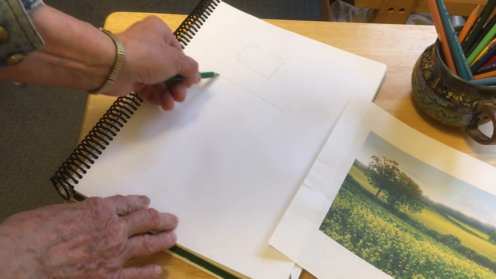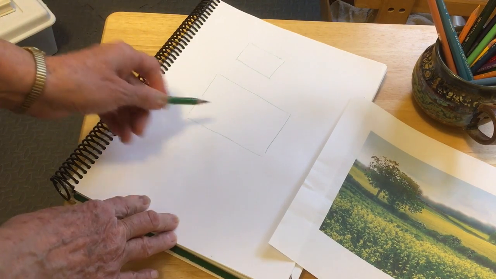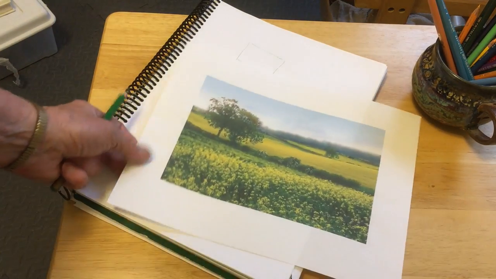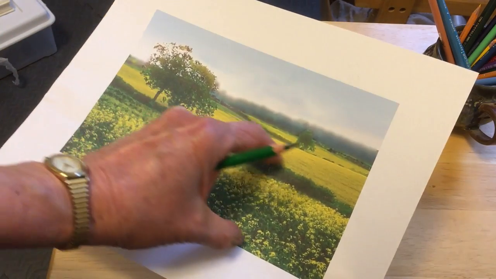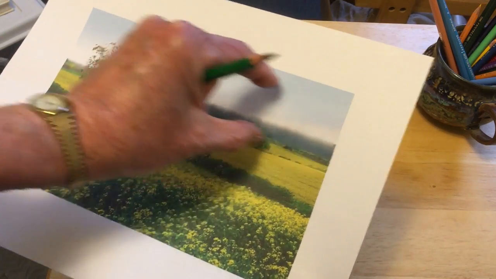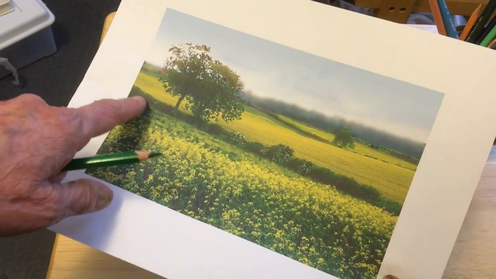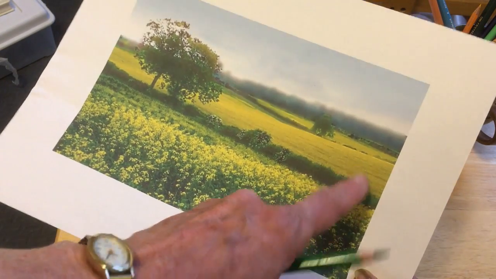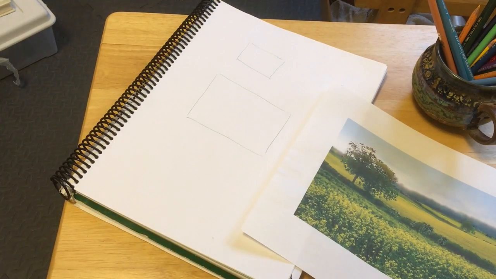So I'm going to do it a little bit bigger, but it's basically to get the big shapes. So if I look at this, I'm seeing this shape in the front, this shape in the middle, and that shape in the background. And be mindful of the angles. This is ever so slightly angled this way, this is angled this way, and it's what gives nice movement to the image.